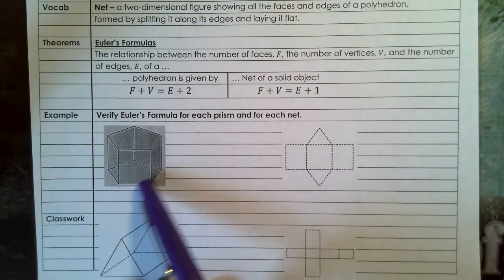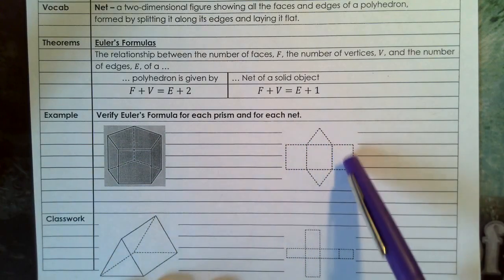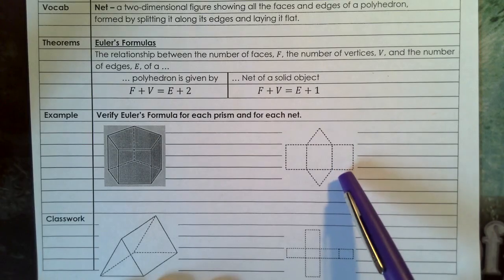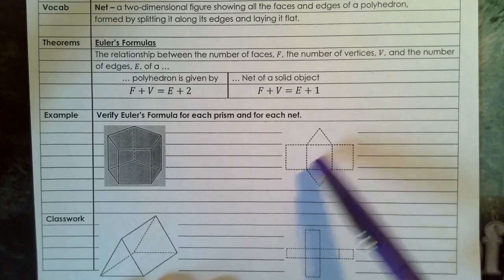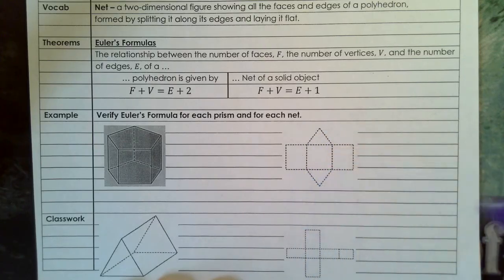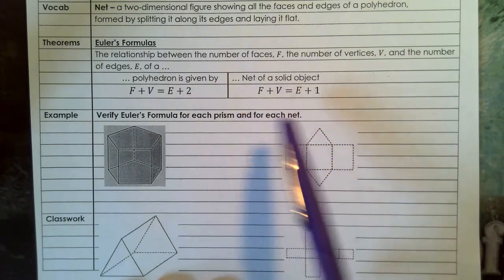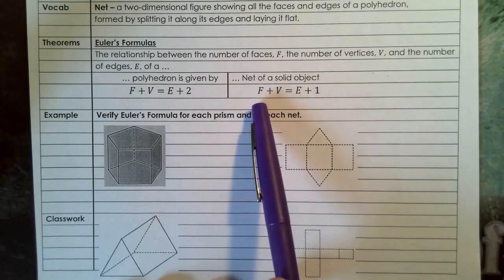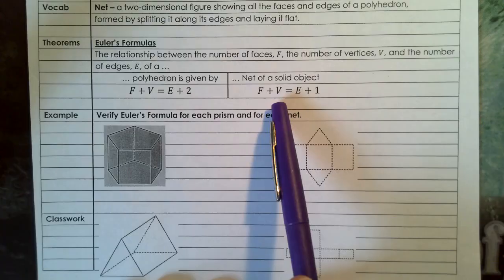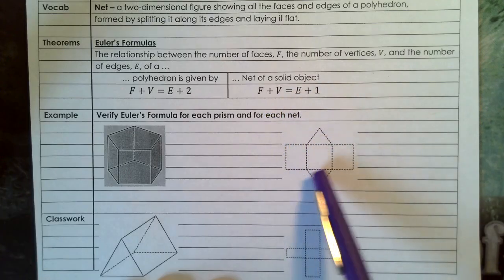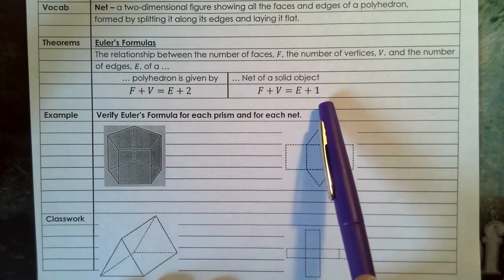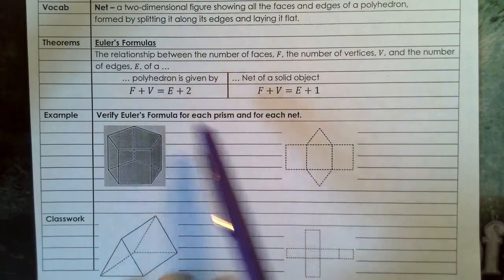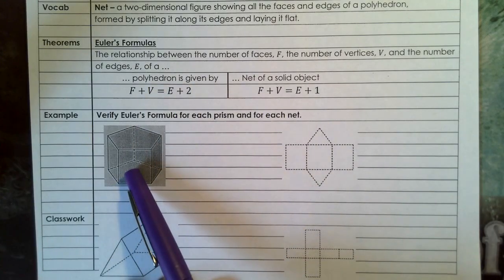Think about if you were to make this box out of cardboard, how would you cut it out of a flat piece of cardboard? You'd cut it like this, and then you'd fold along these edges to close up the box. If you've got a net, it's also faces plus vertices, but then it's going to be the number of edges on that shape plus 1 rather than plus 2 if you've got the folded up polyhedron.